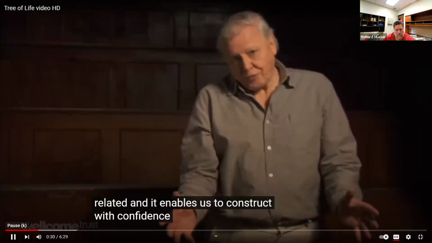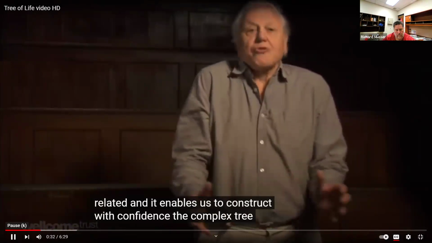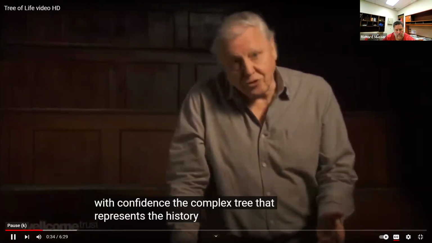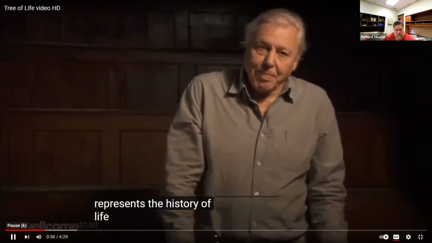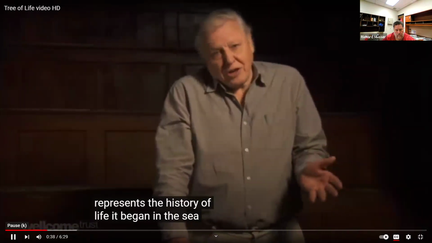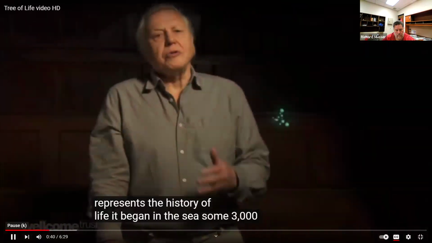150 years after the publication of Darwin's revolutionary book, modern genetics has confirmed its fundamental truth. All life is related. And it enables us to construct with confidence the complex tree that represents the history of life. It began in the sea some 3,000 million years ago.